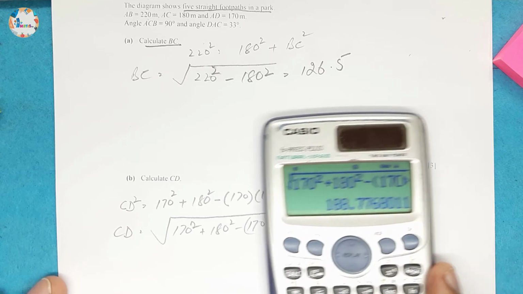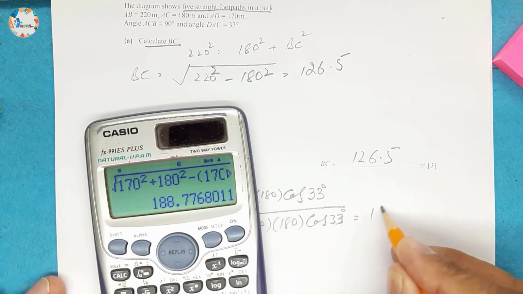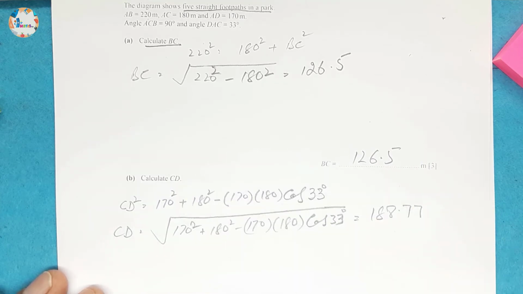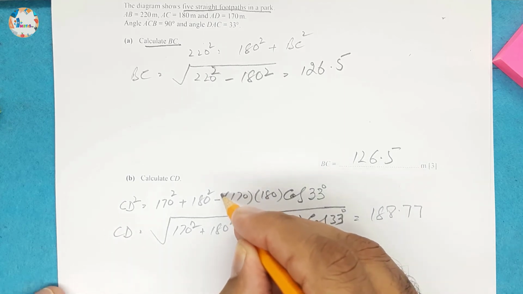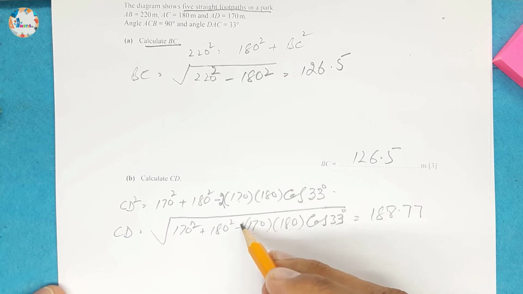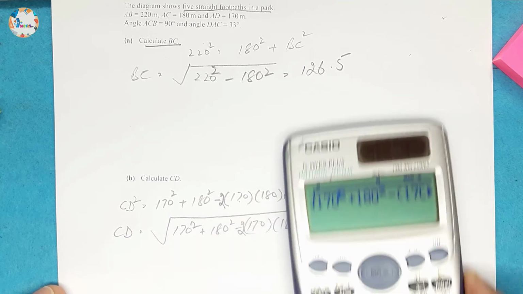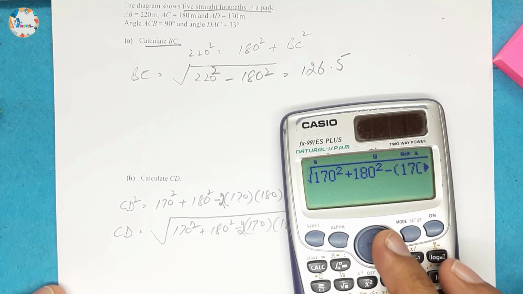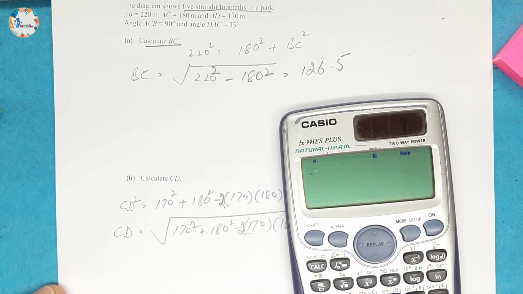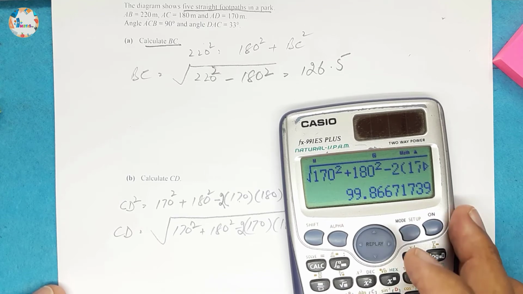188.77, this will be basically CD. Basically in the formula we missed 2 over here, because this is 2 into AB cos theta, so this 2 will be added over here, and we can recalculate this, and this results in 99.86.